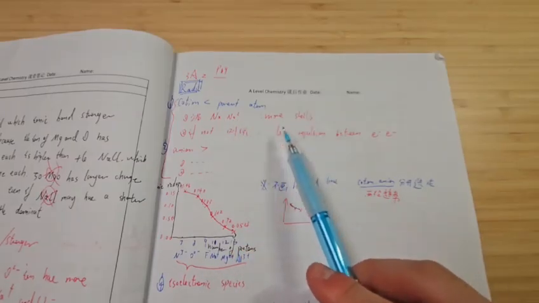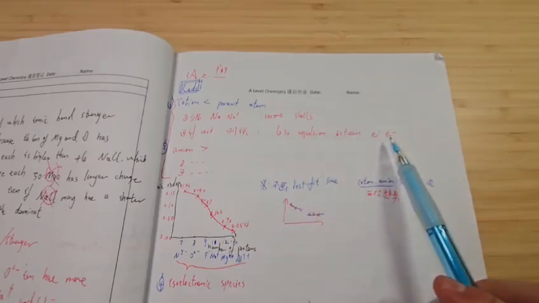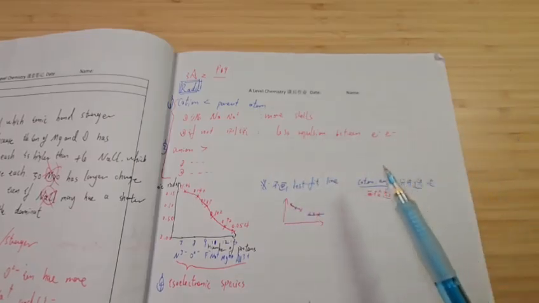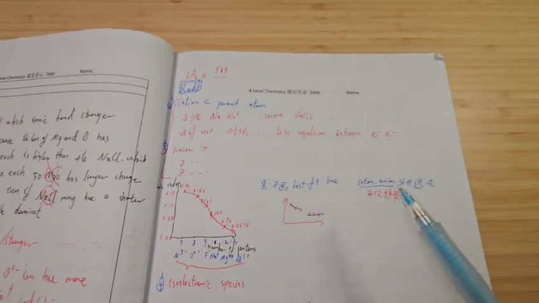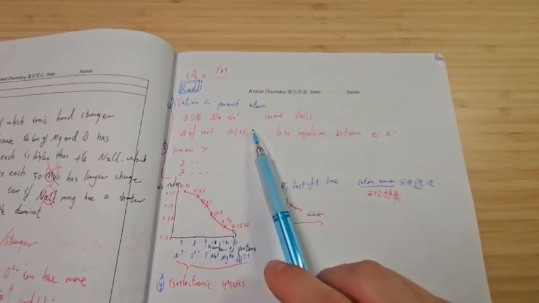So more shells, but even if the quantum shell is not decreased, we can see that there's repulsion between the electrons. It's also a factor of the ionization energy. So for the anion, the negative ion, it is just the reverse.